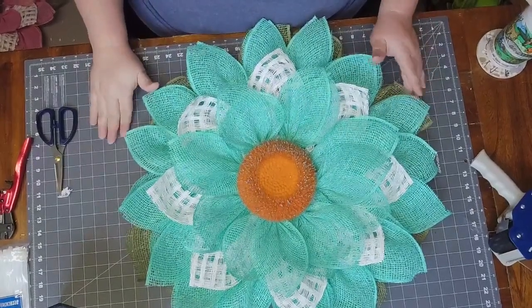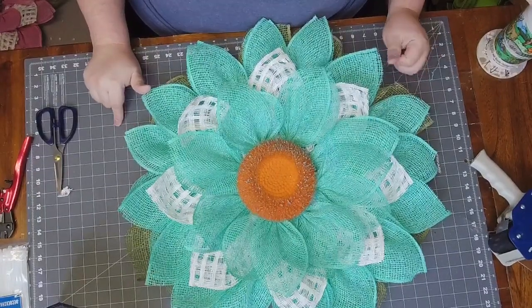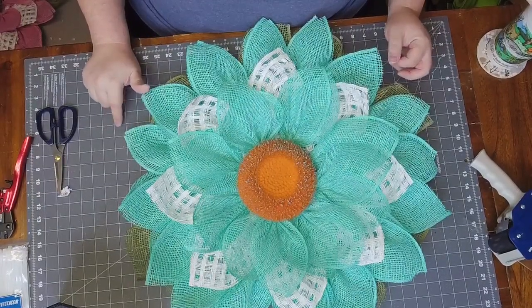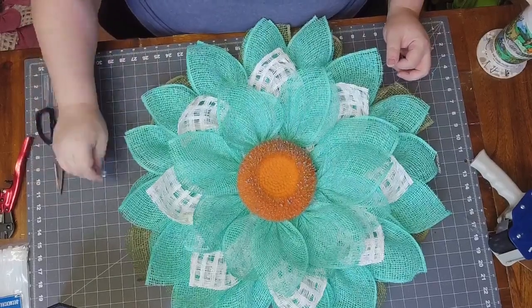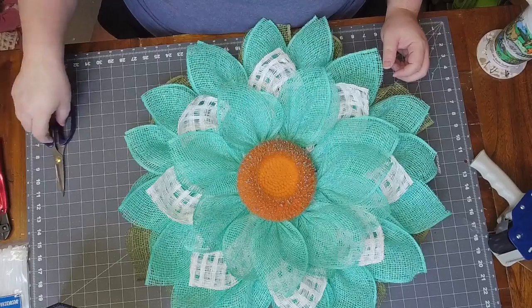Yay! I'm glad you love your wreath. Make sure y'all take pictures of your wreaths and post them in the group so that we can all look at each other's wreaths.